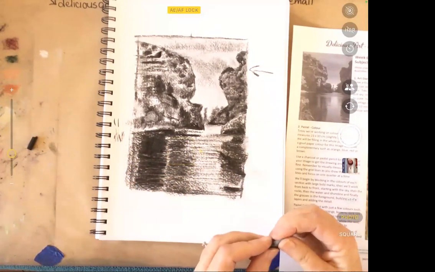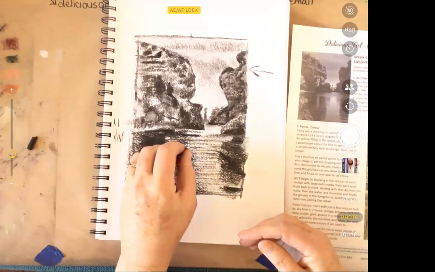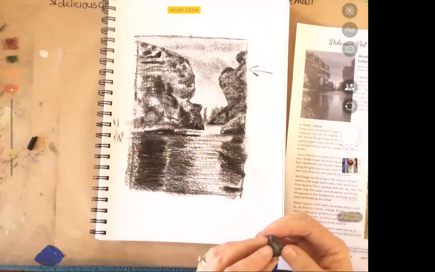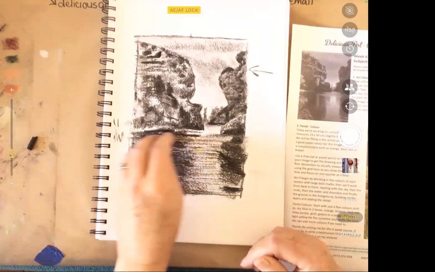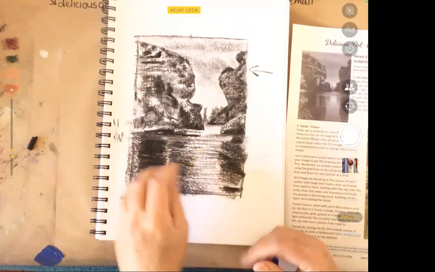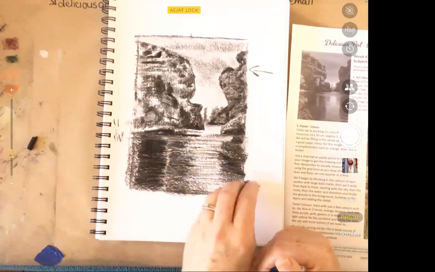You'll need to keep kneading it and finding a clean edge because it gets so grubby with the charcoal. It's something you've got to keep cleaning. But that's good. Okay, so this can be used to get those beautiful ripples through there. You can pull it all the way through like that.